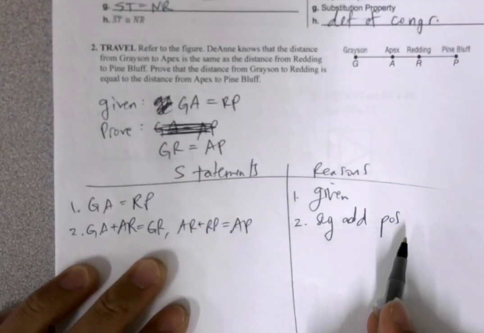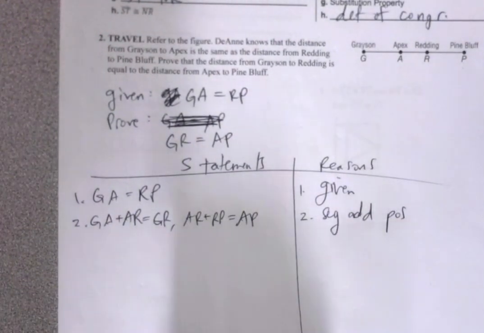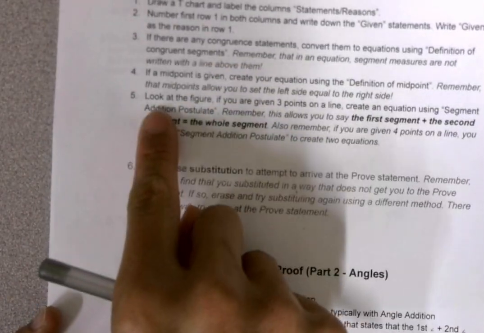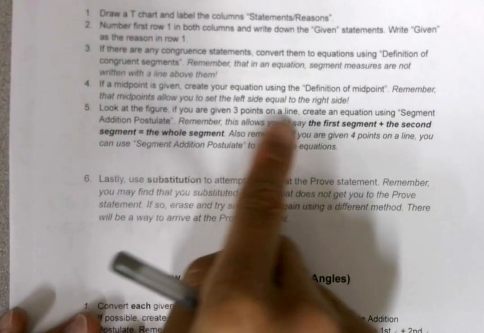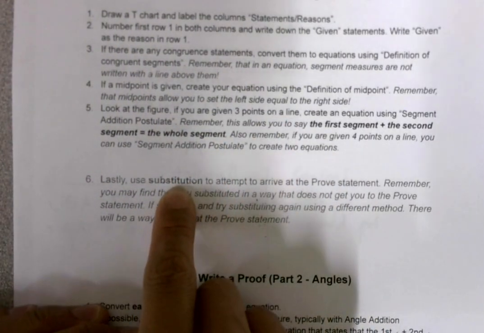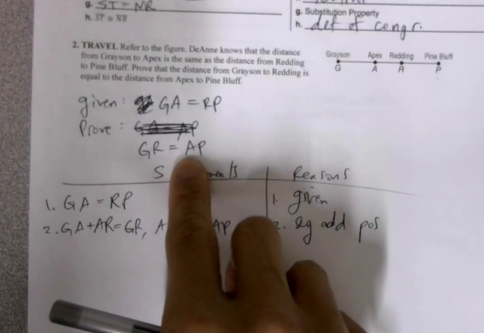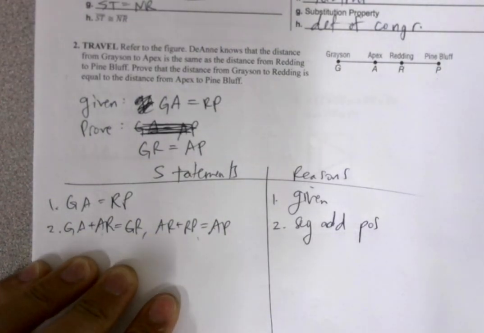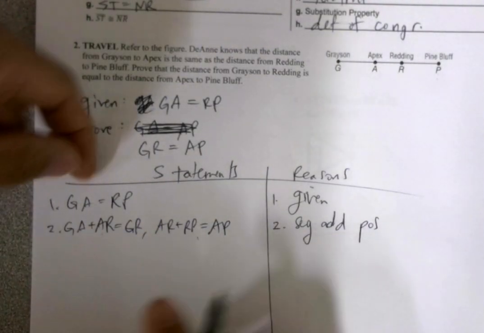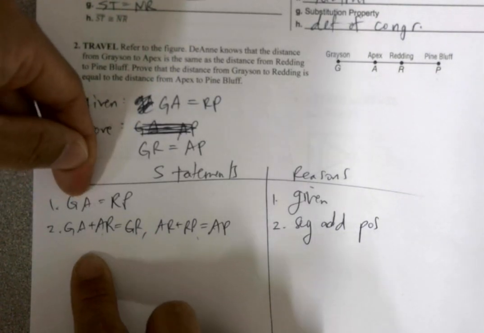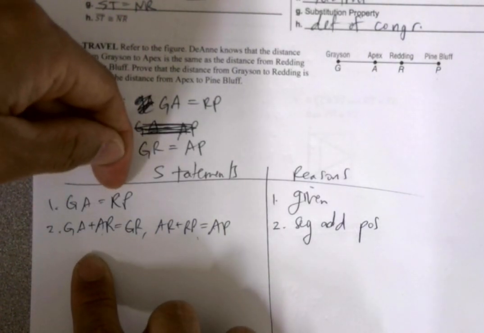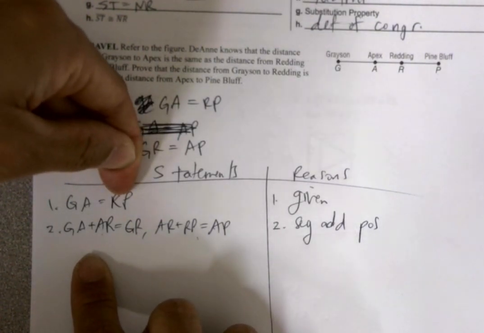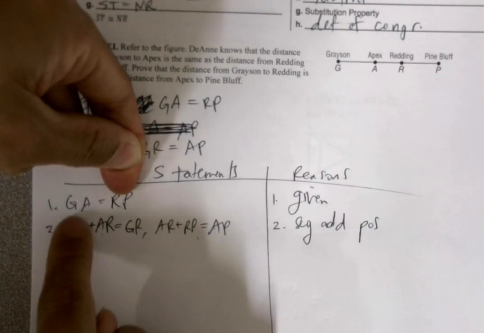Segment addition postulate. Right. Okay, and now we are done with step 5, segment addition postulate. So we're going to use substitution to try to get to the proof statement. Okay. So we have 3 equations. We have 1, 2, and 3. So what can I do? Well, I'm going to take this RP, actually, and I'm going to substitute him in the place of GA.